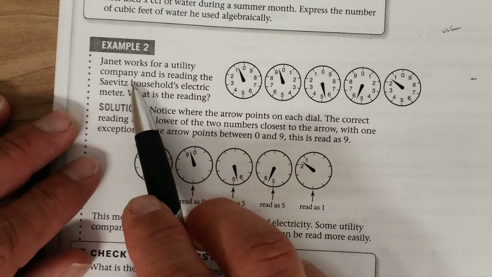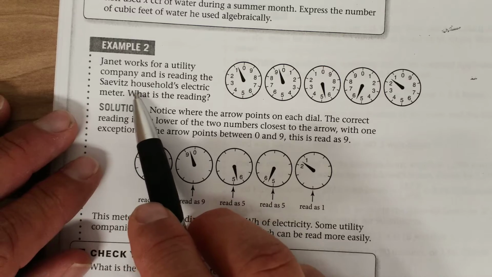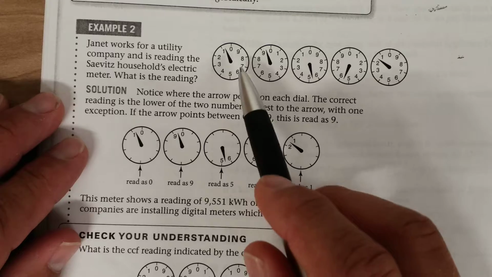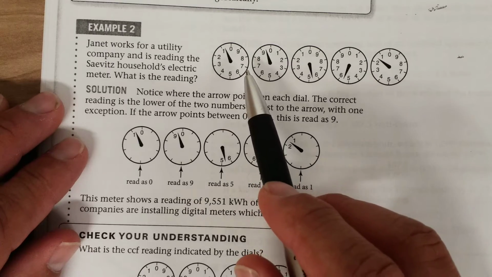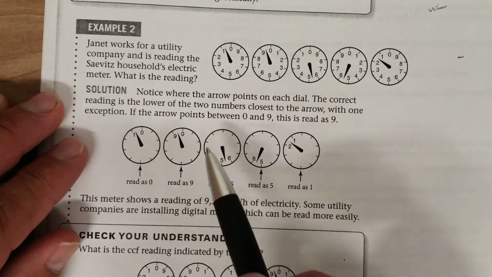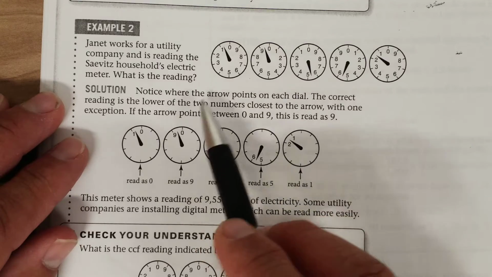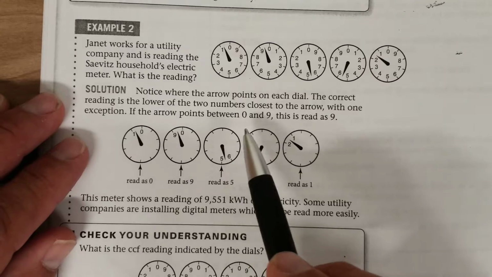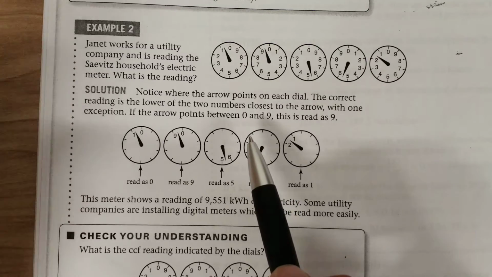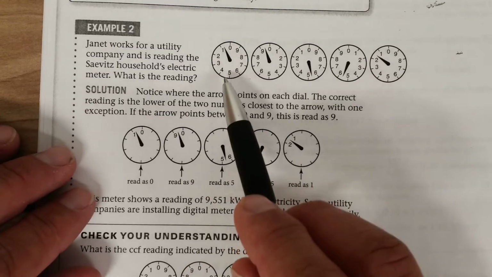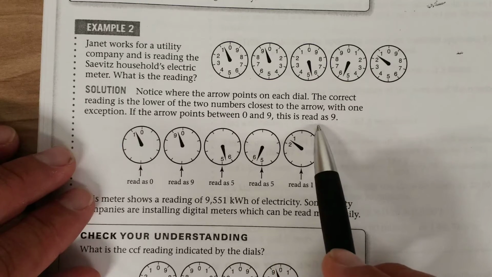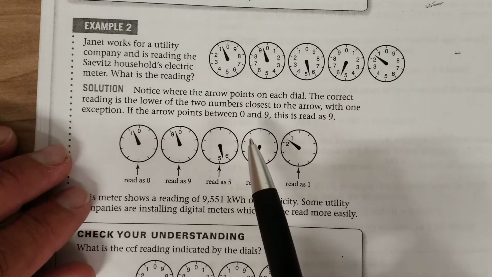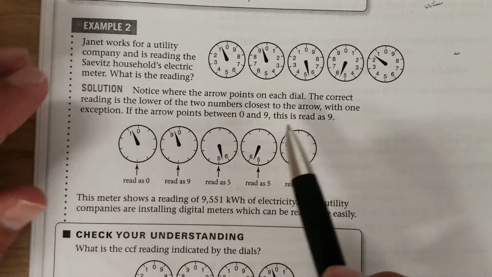Janet works for a utility company and is reading the Savitz household's electric meter. What is the reading? Notice where the arrow points on each dial. The correct reading for each dial is going to be the lower of the two numbers, always, except if the arrow points between 0 and 9, and then that is read as a 9. So if you go to your home and look at the meter, you can find the meter reading.